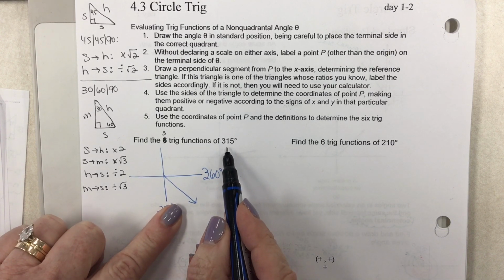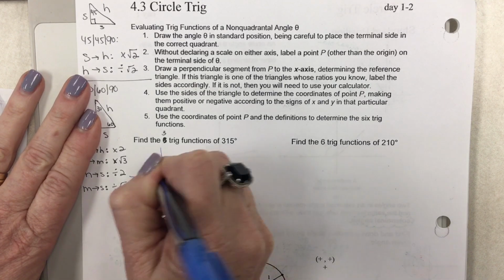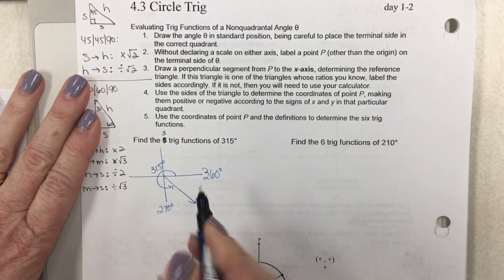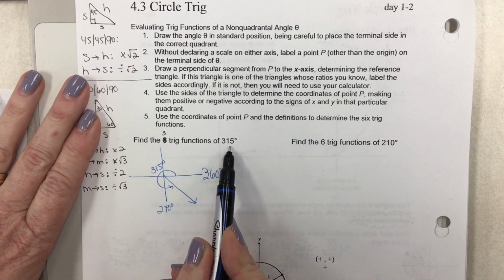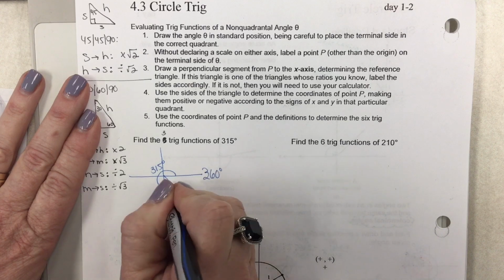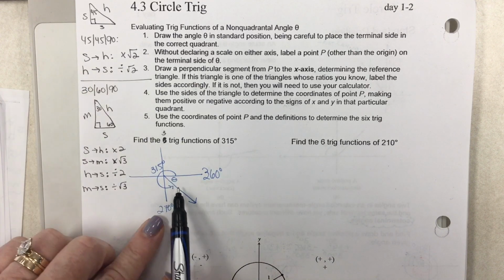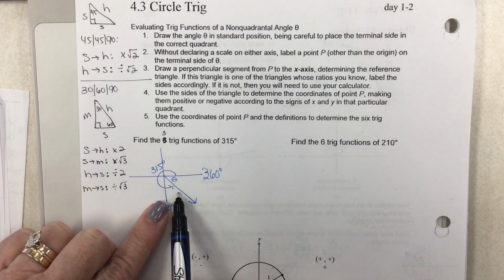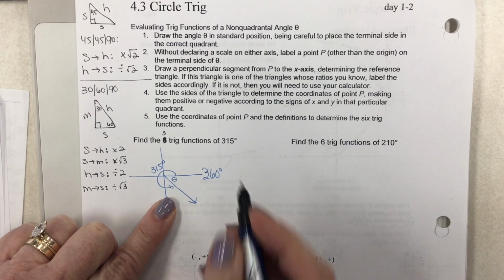I know that I am looking for 315, which is actually this angle outside. This is the angle that I am looking for, the 315, but in order to find that, I'm going to be looking for the reference angle, the angle made up from the terminal side of 315 and the corresponding x-axis.